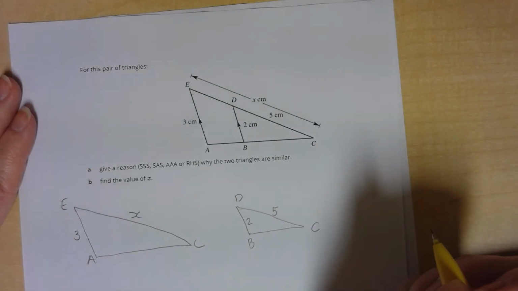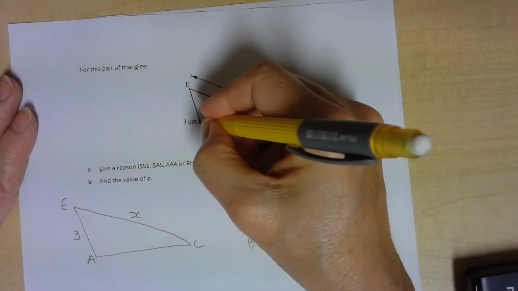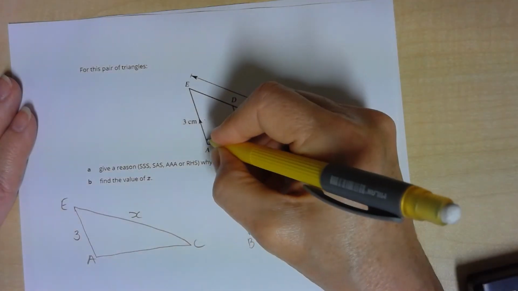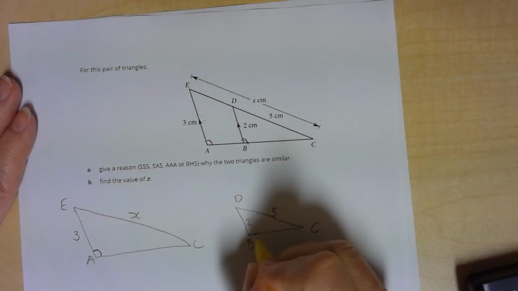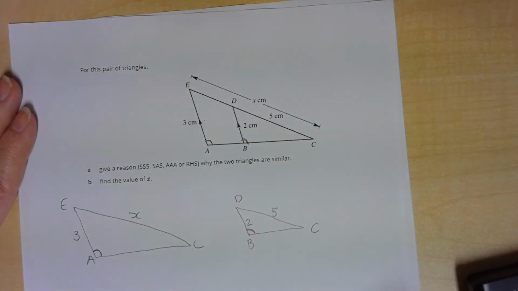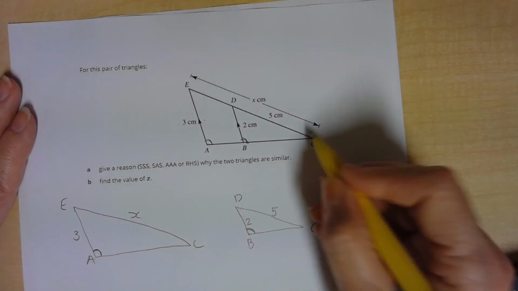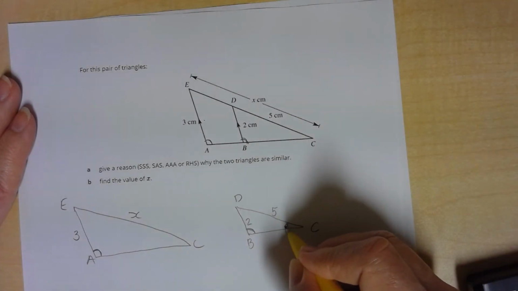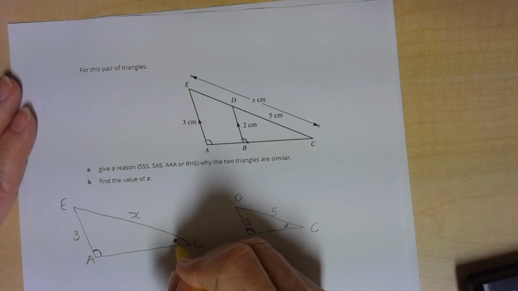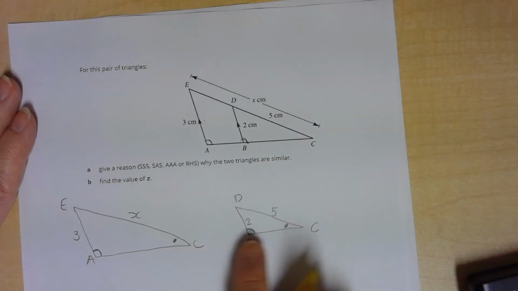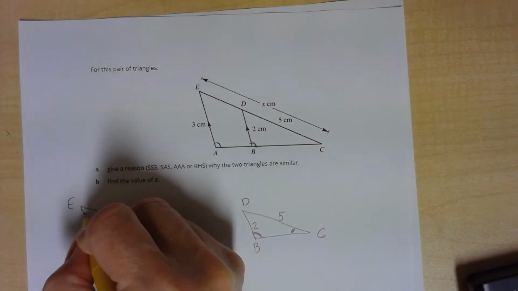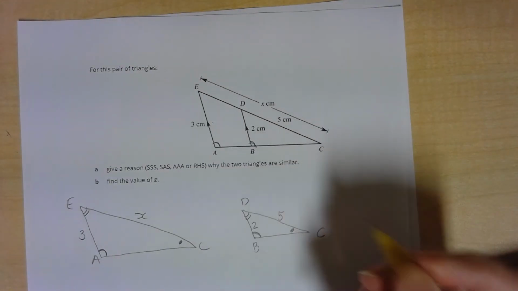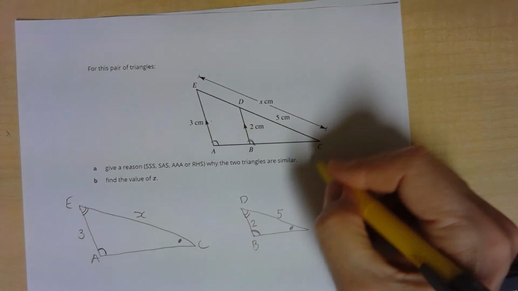I don't know. Do I know anything? Well, these two were parallel. That means these two angles are corresponding. So they're the same. Okay, that's good. And these two angles, well, they're both at C. Those are the same angle. And once I have two angles, because I know all triangles add up to 180, I get the third one for free. So I've split them up, and I'm saying AA.